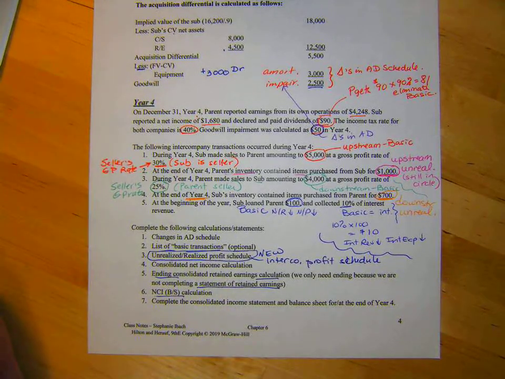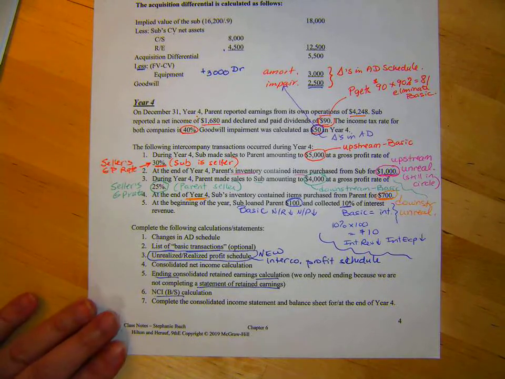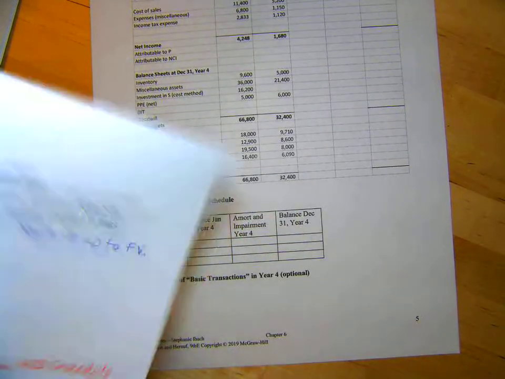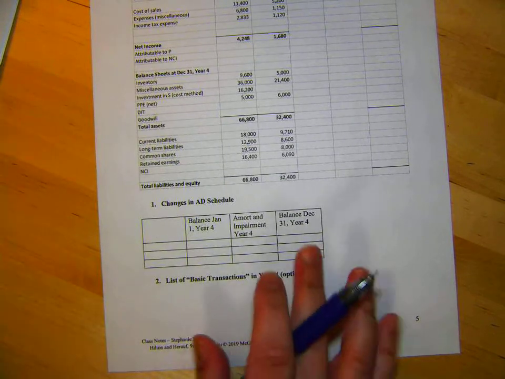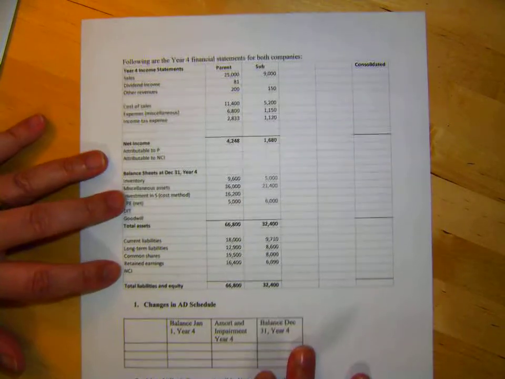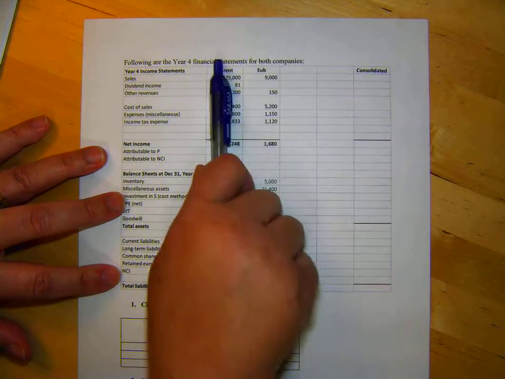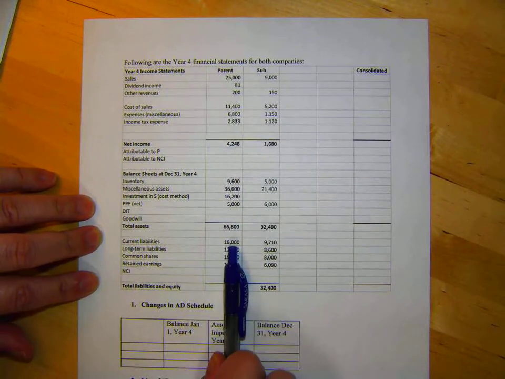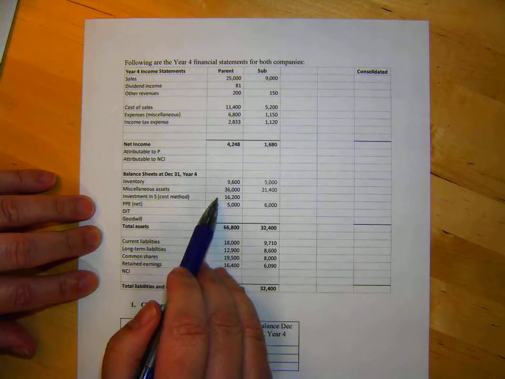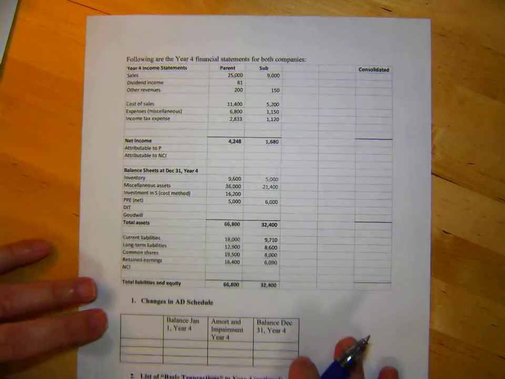So, let's see all our other information. Okay, on page 5 then, we have the financial statements for both companies, sub. You can see the investments there, the $16,200 we paid.